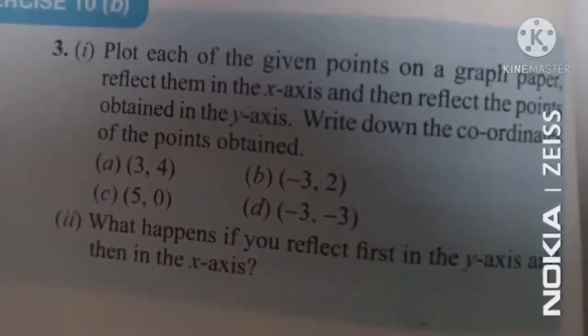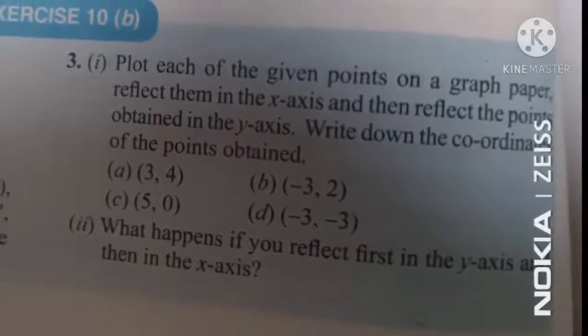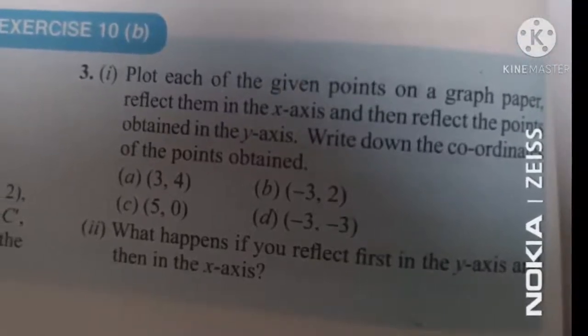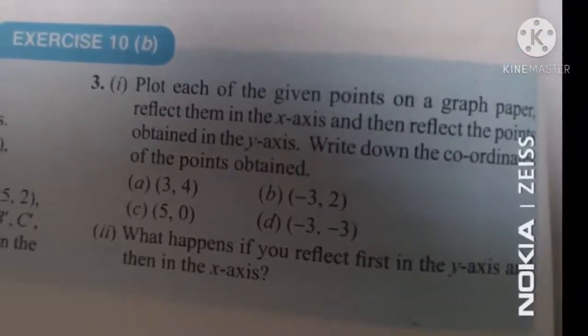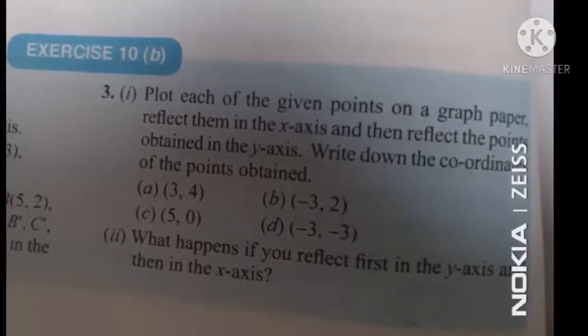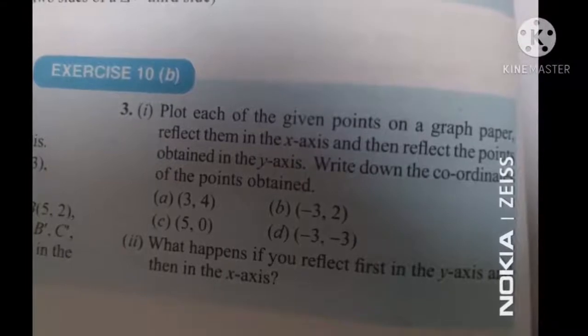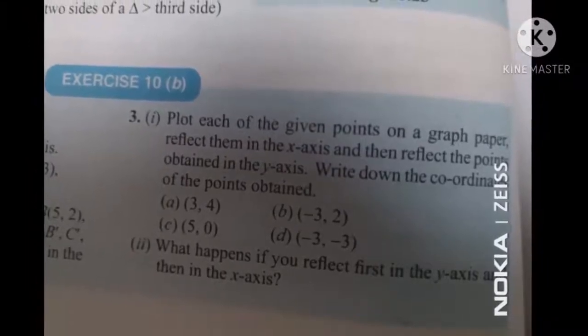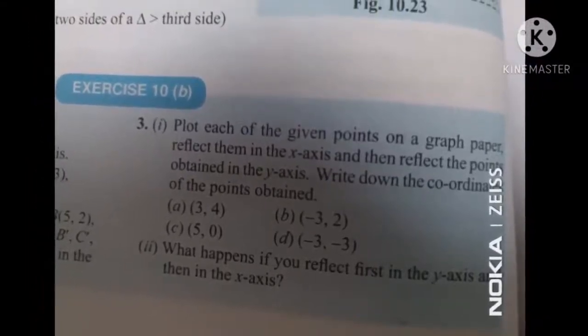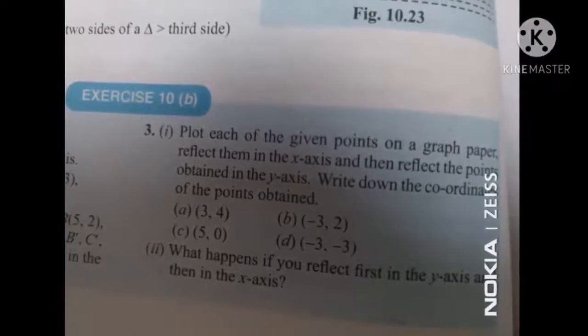In this we have two parts. First part, we have to plot some points A, B, C, D given to us in the question, and in the second part also we have to reflect them first in the x-axis and then in the y-axis. The second part is very important, which I am now explaining using graph paper. Now taking exercise 10b, question number 3.